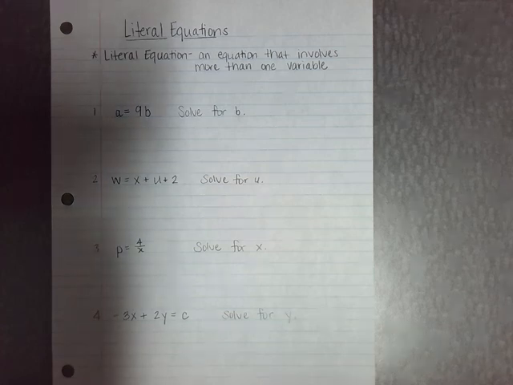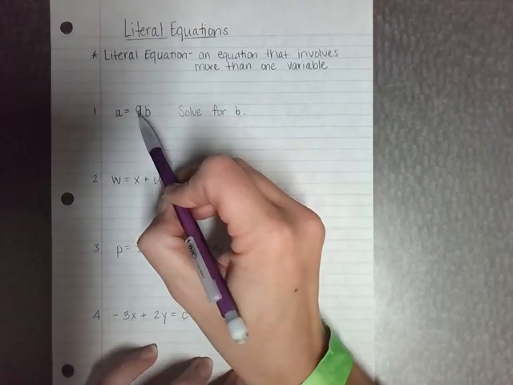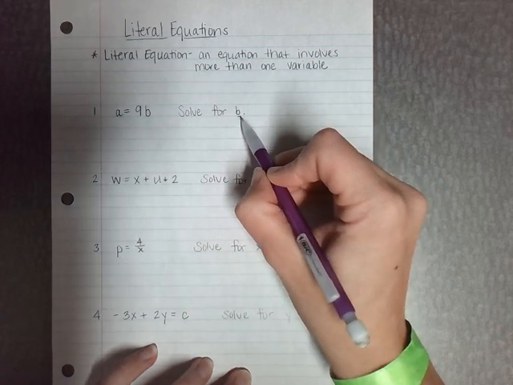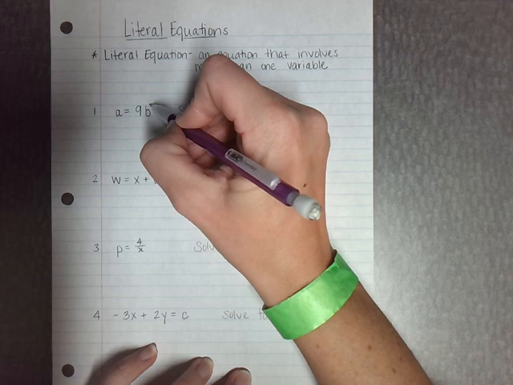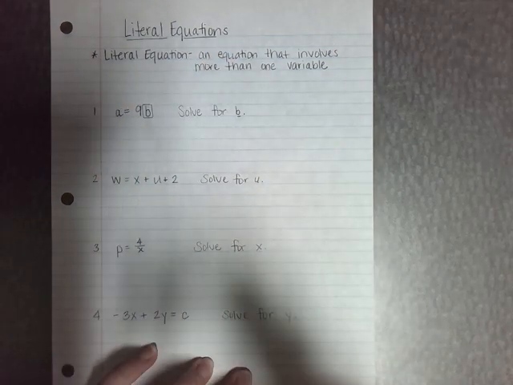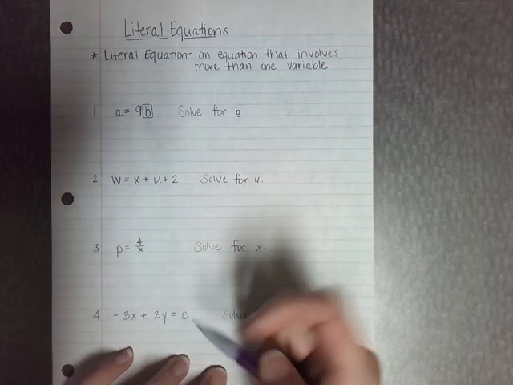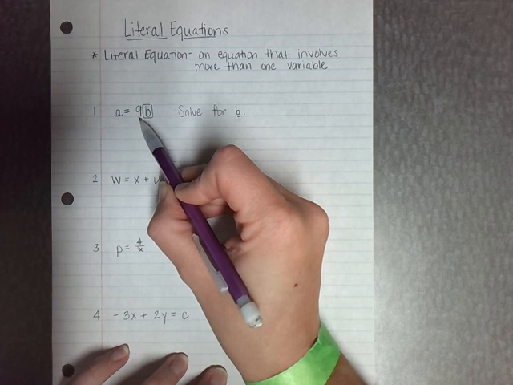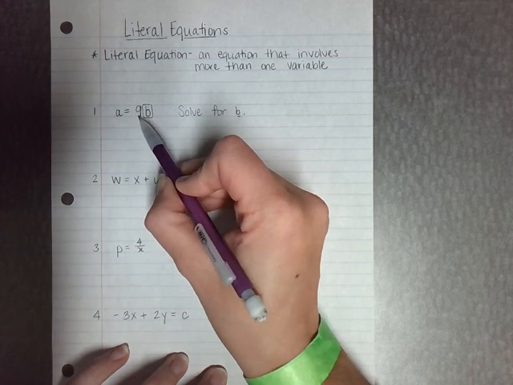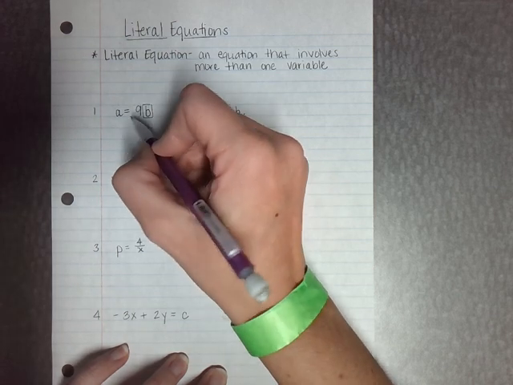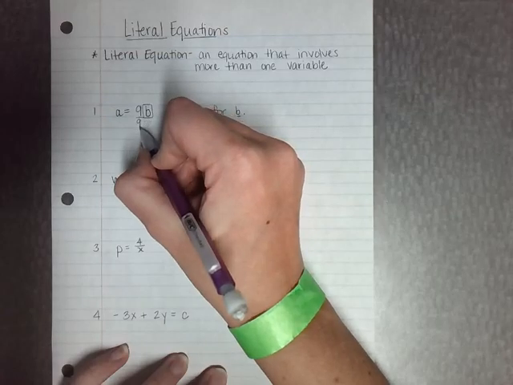So if we look at number 1, we have a equals 9b, and we want to solve this equation for b. So sometimes what I do is I box in or circle the variable that I know I want to get by itself so I don't lose track of what I'm doing as we work. This one's a pretty simple one because the only thing I have to get rid of is the 9 in front. And remember, anytime you have a number sitting in front of a variable, that's just multiplication. So the inverse of multiplying would be dividing. So I'm just going to divide both sides by 9.